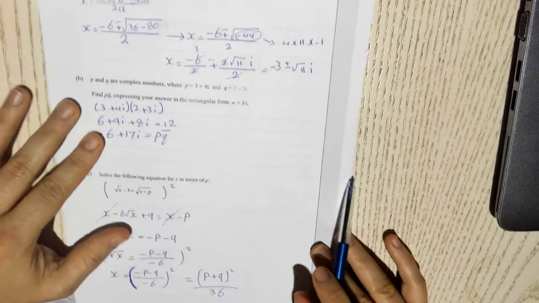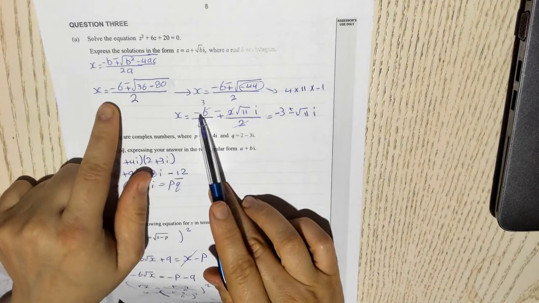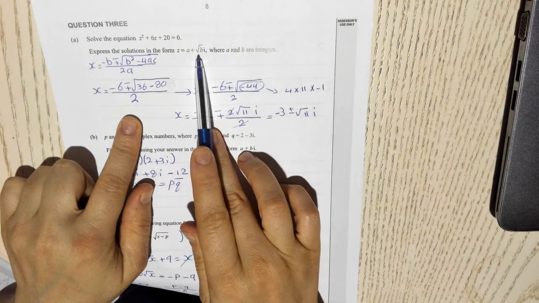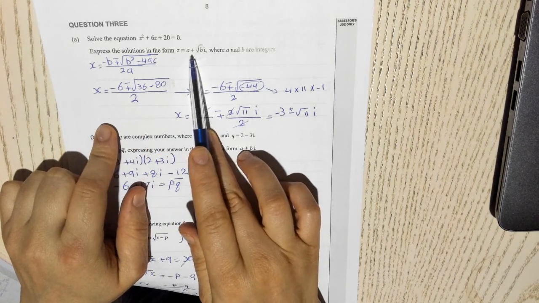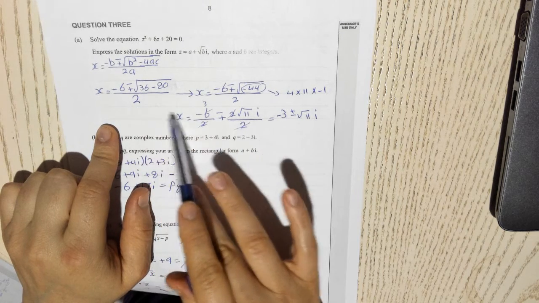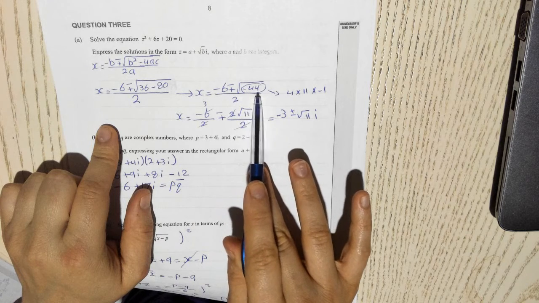Okay, now question 3. Again, we're starting with simple questions, which is achieved. Basically, you've got an equation, you just need to solve it and leave it in this format. So you definitely need to use the quadratic formula. Just substituting the quadratic formula, I got negative square root of negative 44.